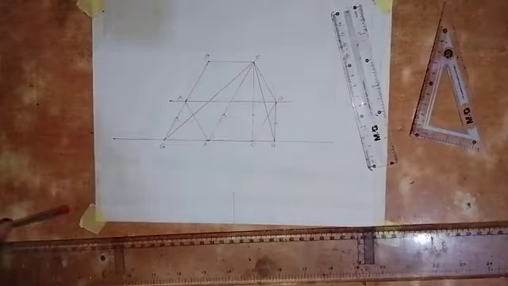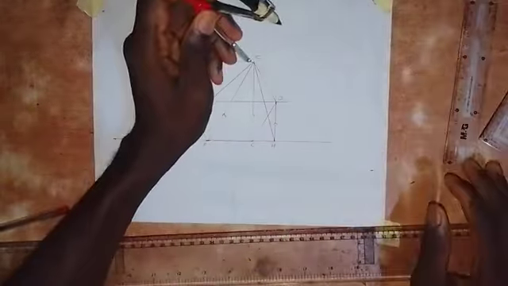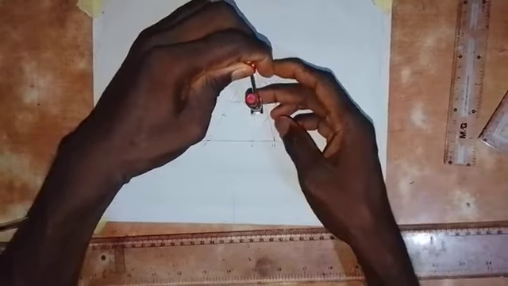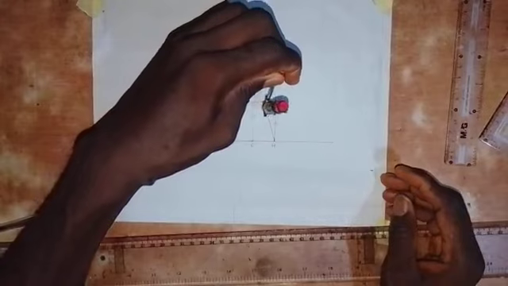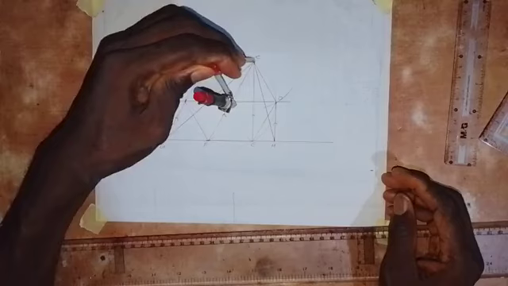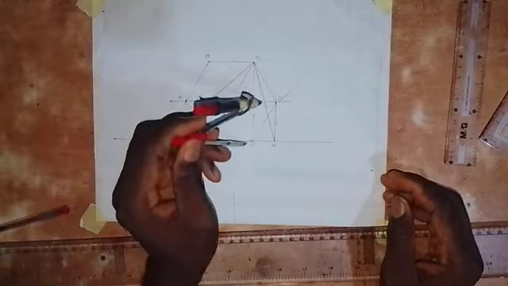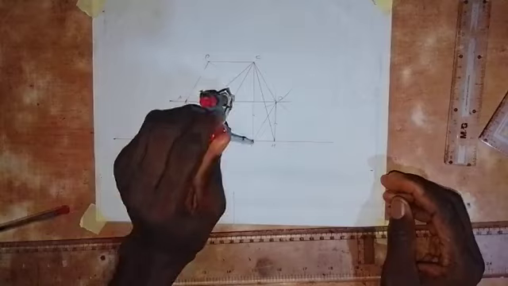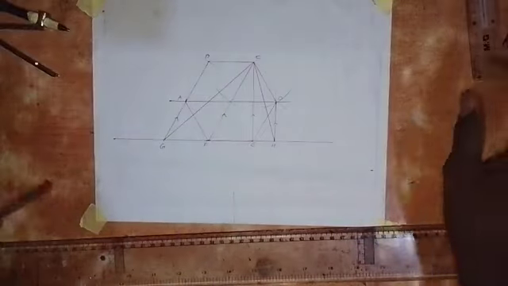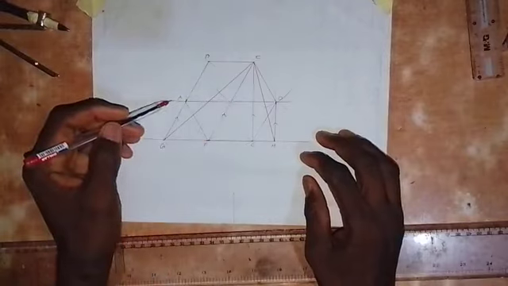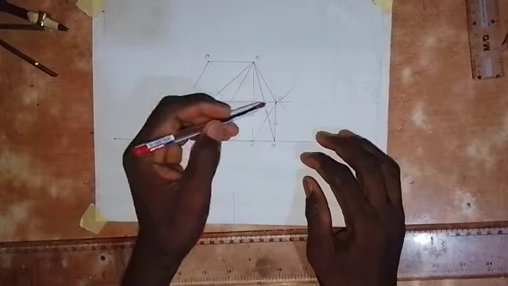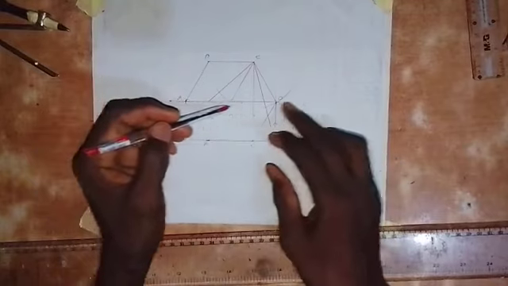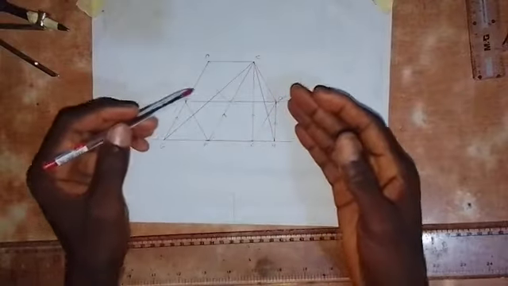To do that, we need to make use of our compass. We put the pinpoint of the compass here at point C, and we extend to a radius a little bit more than half of the line. We draw an arc to this side like this. Then I put the pinpoint here at point E and also draw an arc like this. Looking at these arcs, they pass through this horizontal line, which is the diameter of the circle that we used to construct this hexagon.